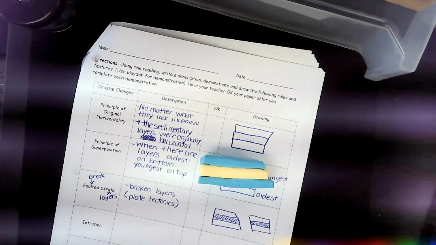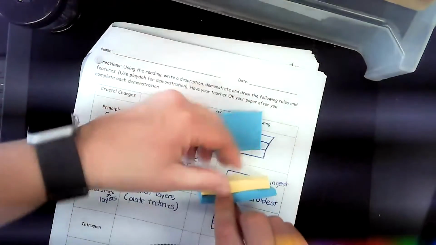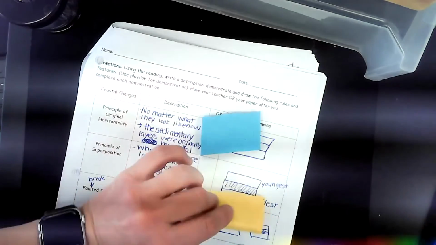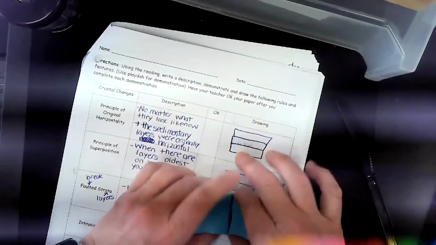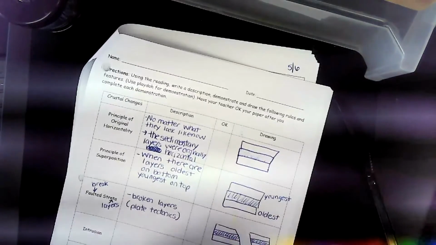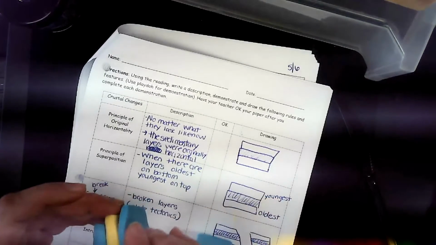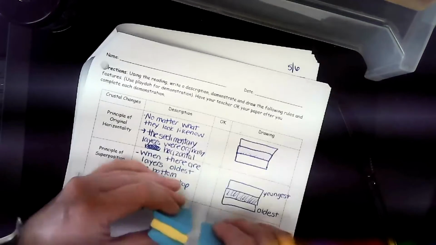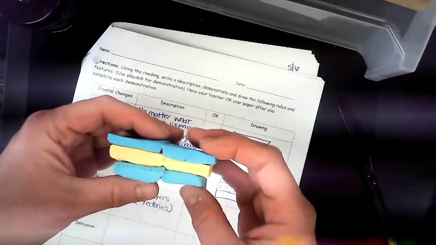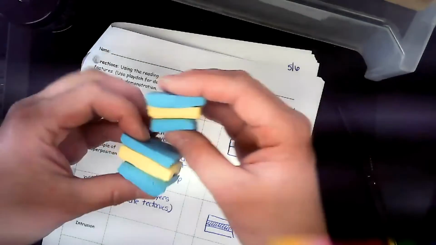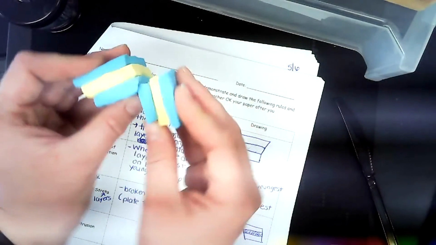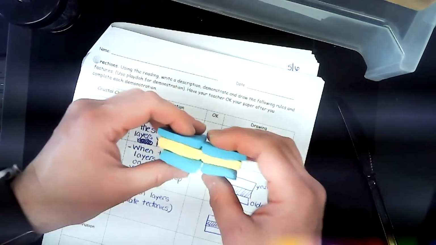Now, faulted strata, we said, is when rock layers get broken, and they get broken by plate tectonics. And I got to take them apart because you guys know the stress this Play-Doh is causing me. Hang on. Remember, in real life, they don't get taken apart before they break. Only when you're using Play-Doh. So now that the rock layers are broken, they can move apart. They could smush together. They could tilt up like this. They could do a bunch of stuff now that they're broken.